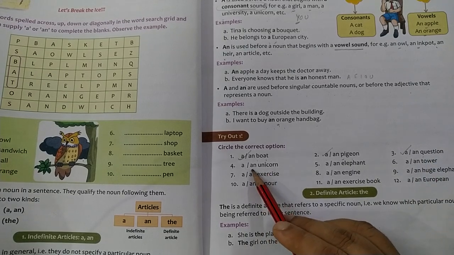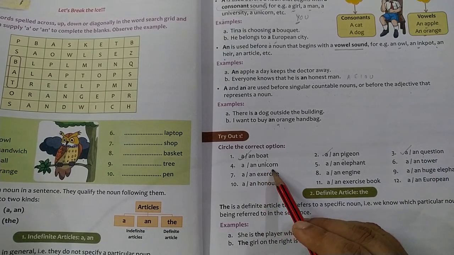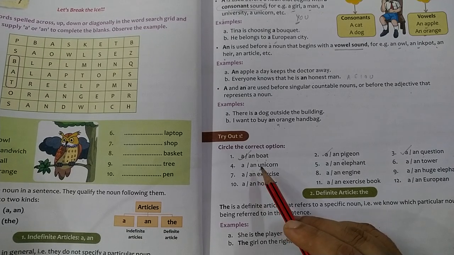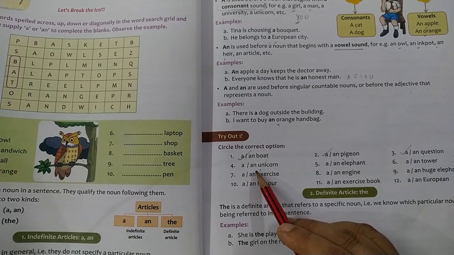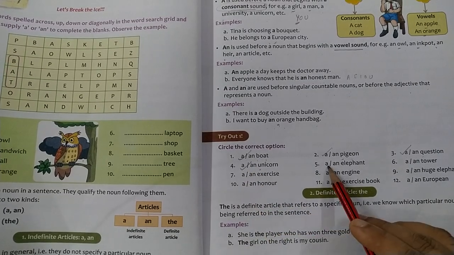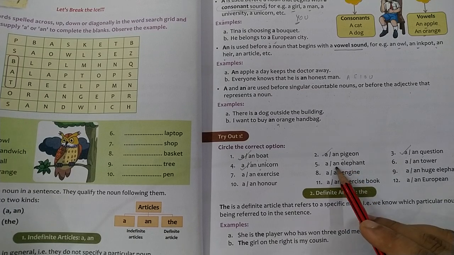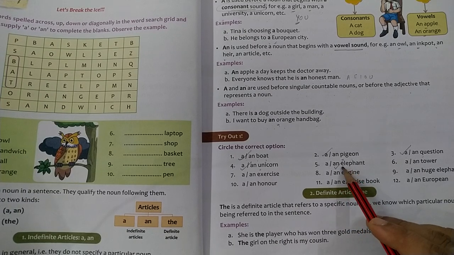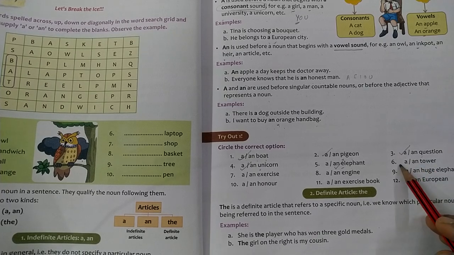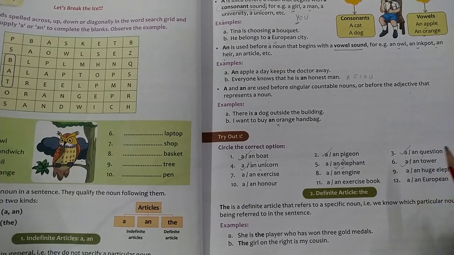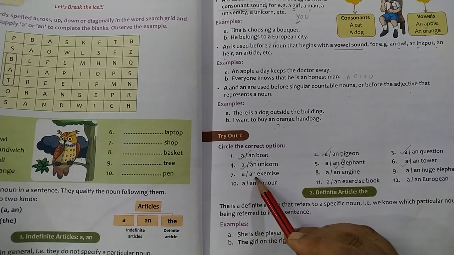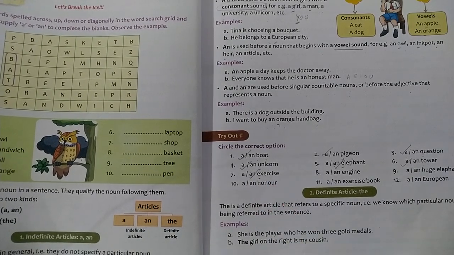A unicorn or an unicorn? Now see, unicorn, though it is starting with U vowel, it is making a consonant sound, U starting with Y. Therefore, a unicorn. Next. A elephant or an elephant? It is an elephant because it is making a vowel sound here. A tar or an tar? It is a tar. Tar is a singular countable noun, single tar. An exercise because it is starting with the vowel sound E.